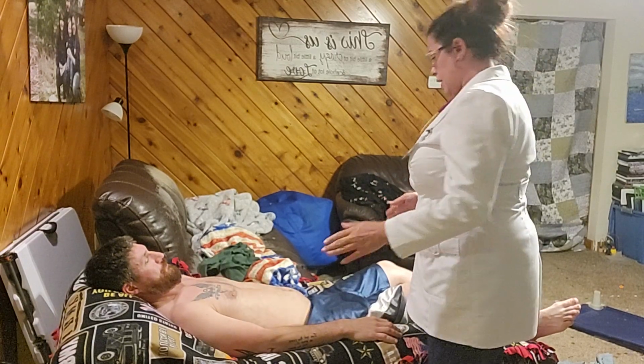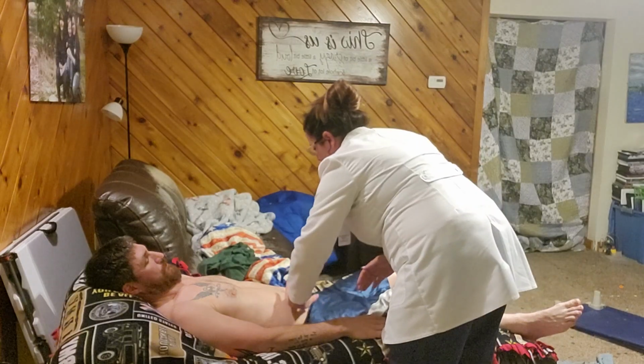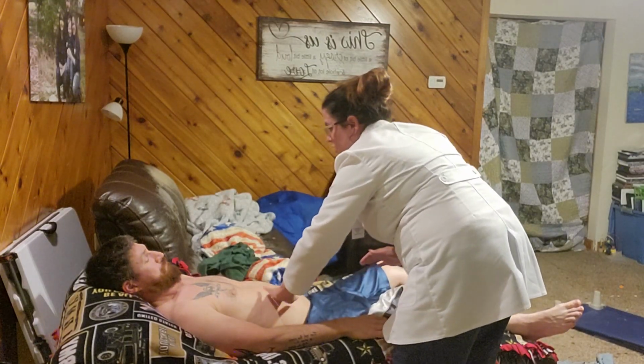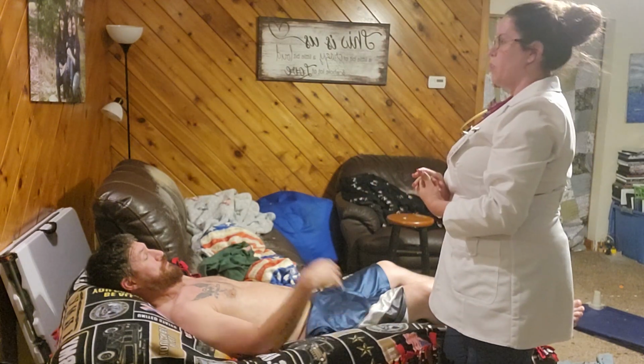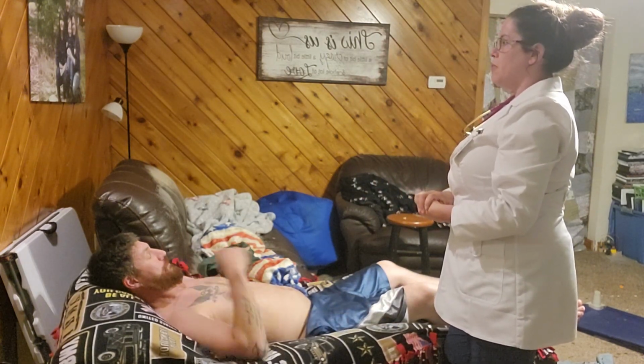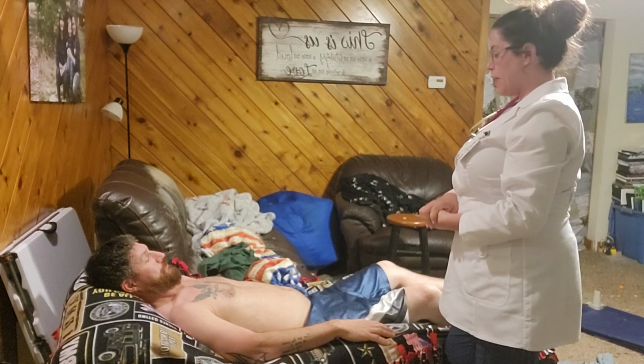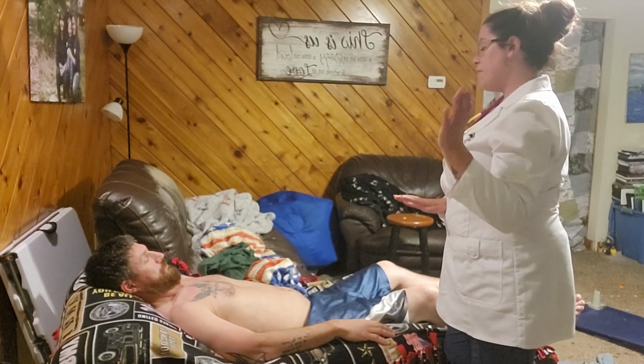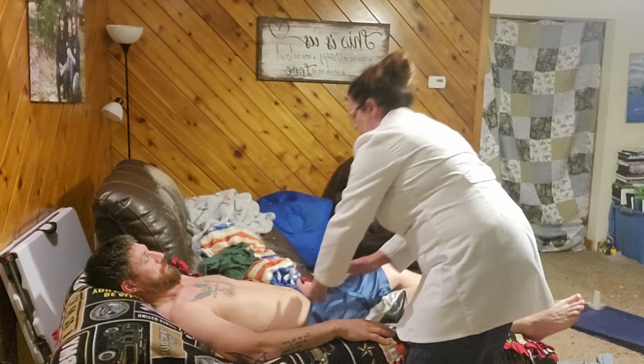Next, I'm going to lightly palpate in all 4 quadrants. Feel any tenderness? No? Okay. And then I'm going to do a deep palpation, which I'll be using 2 hands, and I'm going to have the patient take a deep breath each time I palpate.